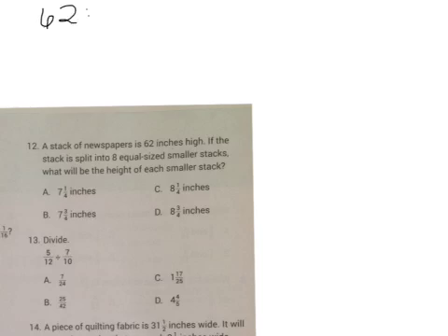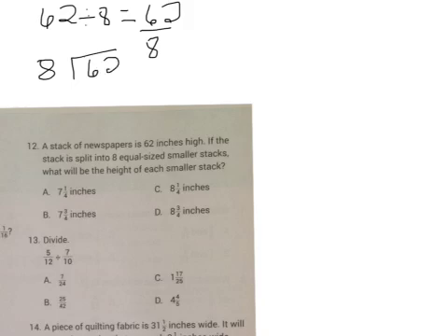And our problem is going to read 62 divided by 8. And so when we rewrite this into a fraction, it's going to read 62 over 8. So we're going to simply work it this way. We're going to say 8 will divide into 62 7 times. So 7 times 8 is 56.